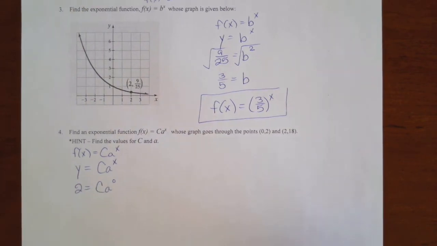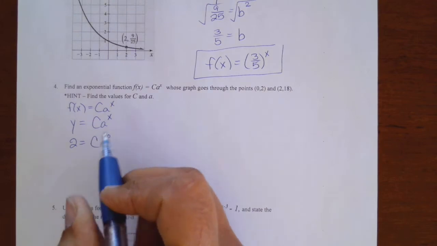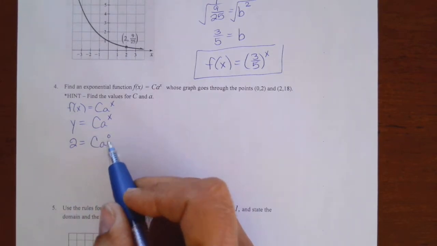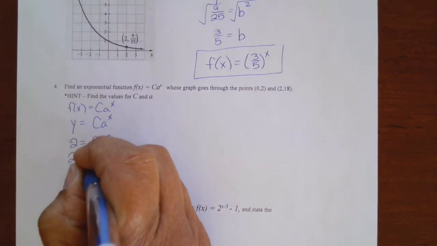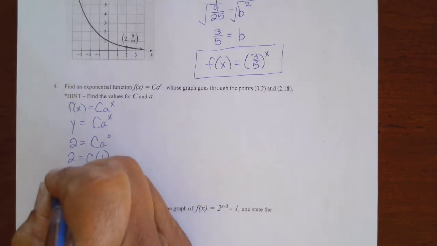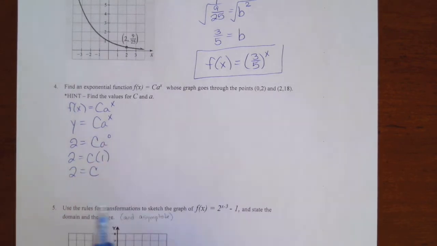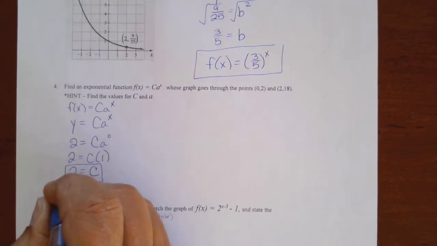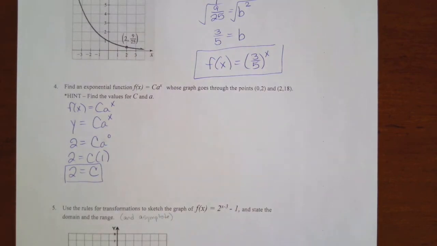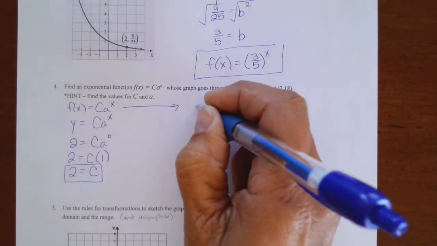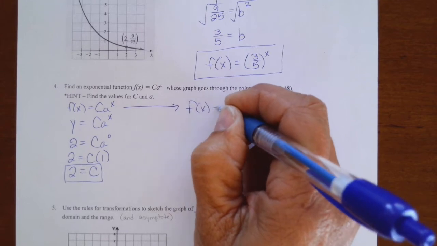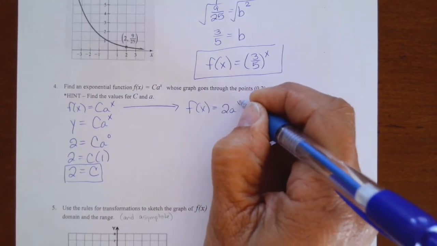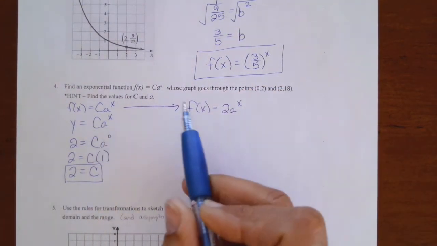All right, well, what I said earlier, anything to the 0 power is 1. So a to the 0 power is 1. And c times 1 is c. So now we know that c is 2. Okay, so I'm going to start this problem over, except this time I know that c is 2. I just substituted it instead of c.